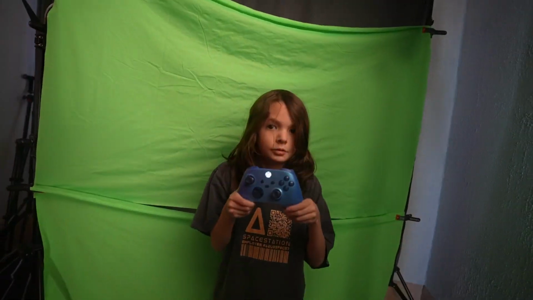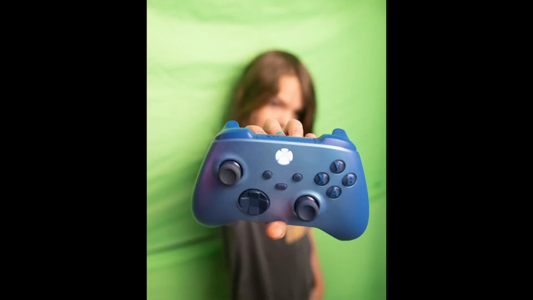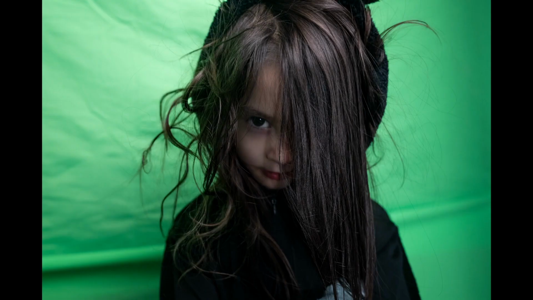And after I think we got the right shots, it was time to go back down to the computer station and edit.